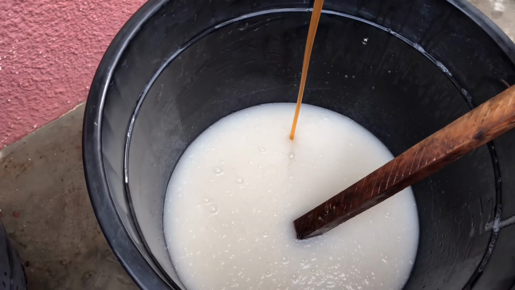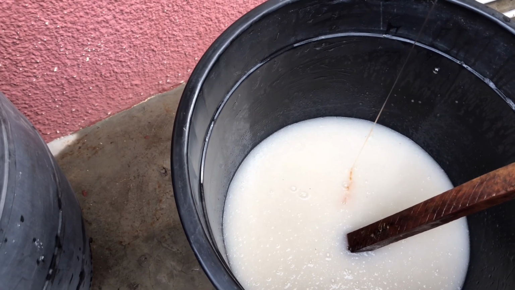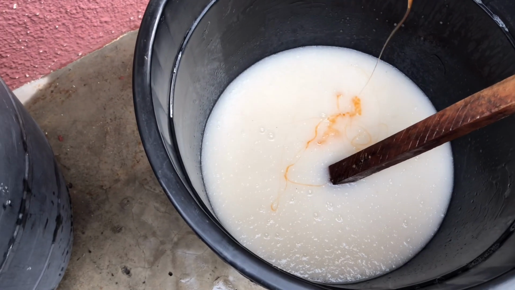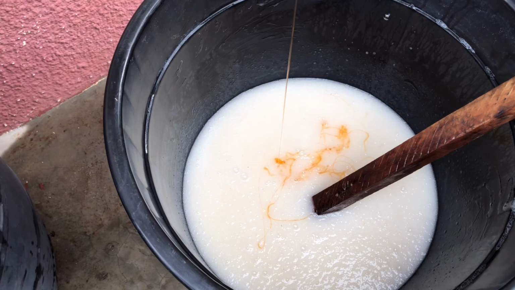So the next chemical to add is your foam booster. Add your foam booster and mix very well, mix properly. It helps your soap to be really, really foamy.